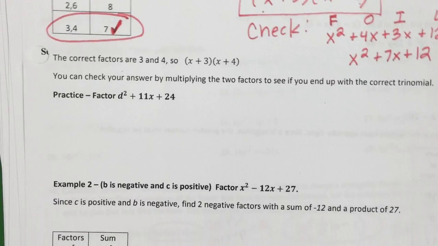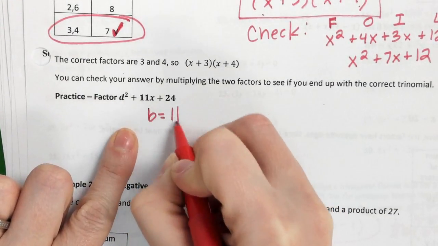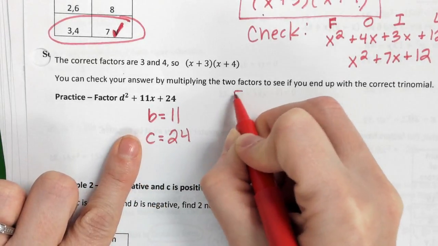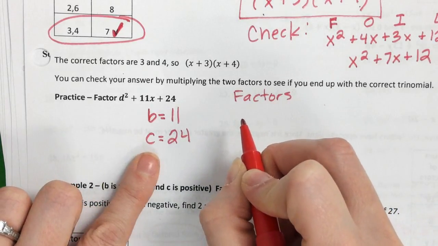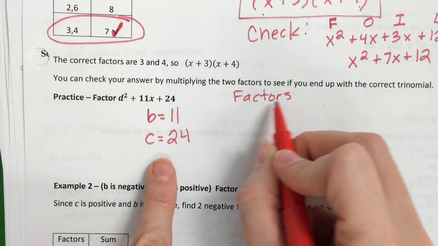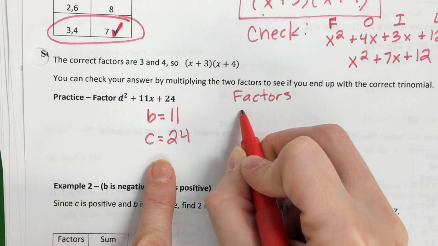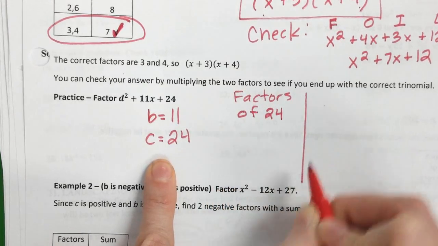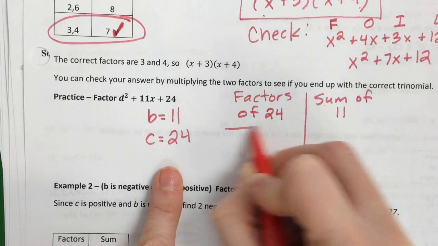Okay, so let's do this next one together. So B is 11, C is 24. Do I need to find the factors of 11 or 24? 24. So this might help you remember: factors has the letter C in it. We have to find the factors of C, the factors of 24, and then they need to have a sum of 11.